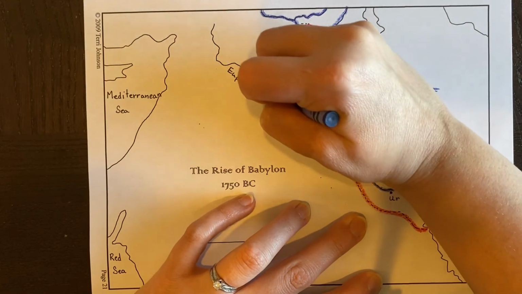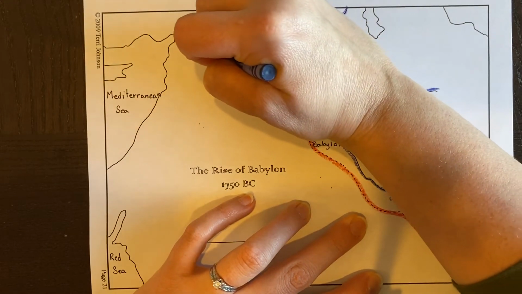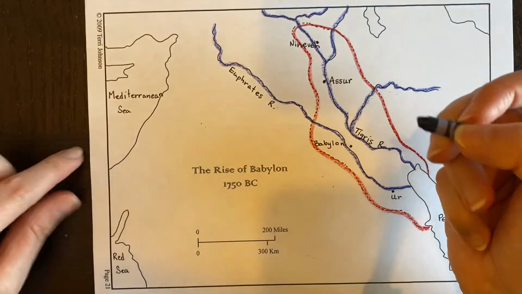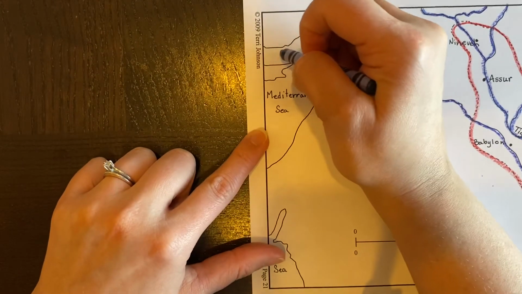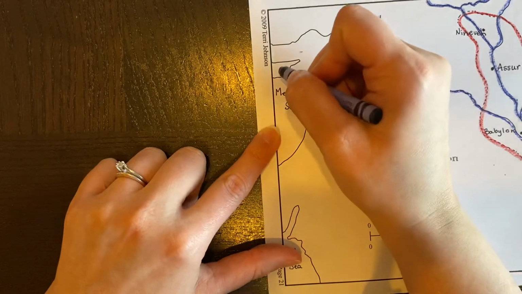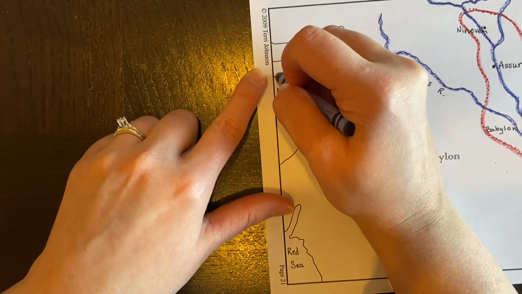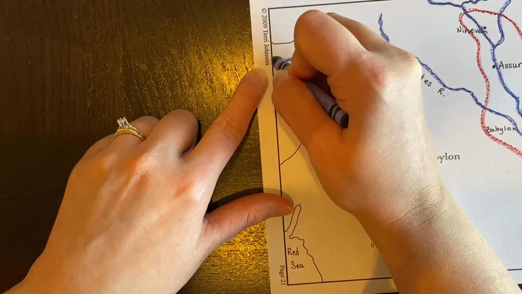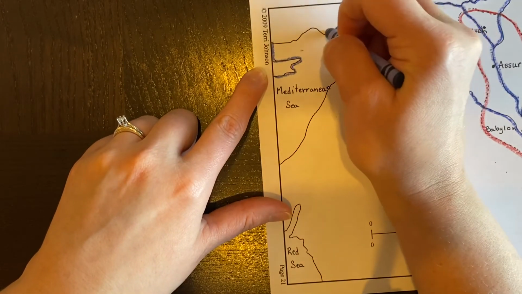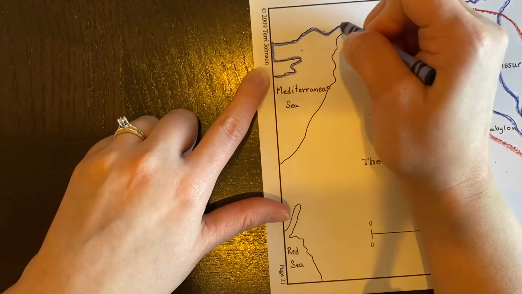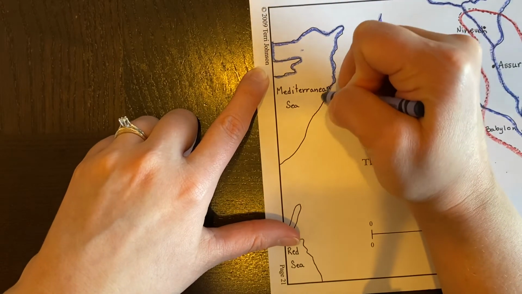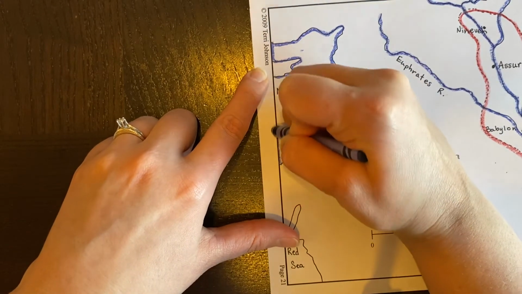So we trace that. And then if you want to, you don't have to, you can color in the Mediterranean Sea. This right here is an island, so we would not shade that part blue.